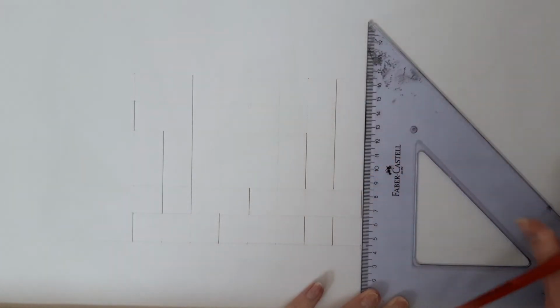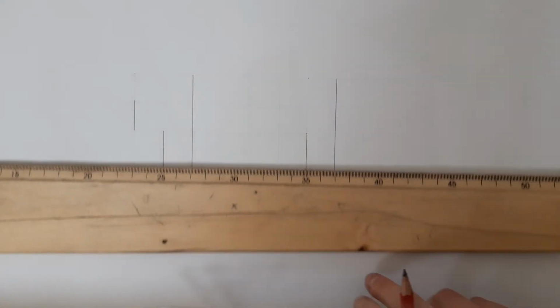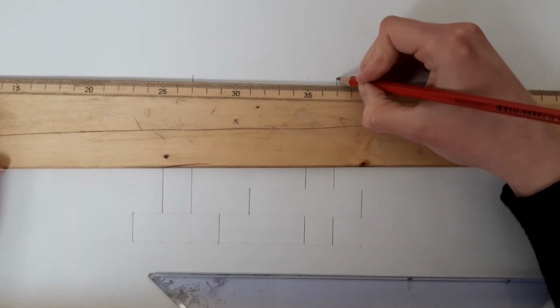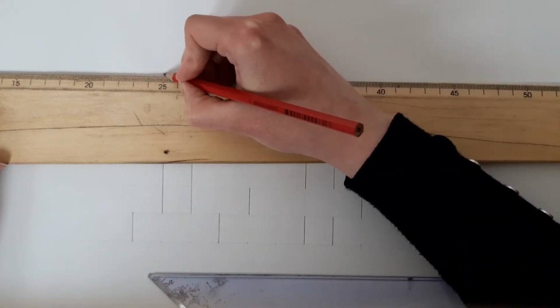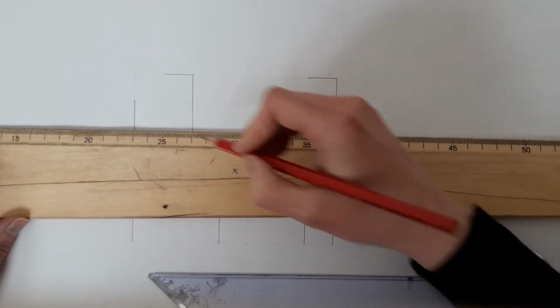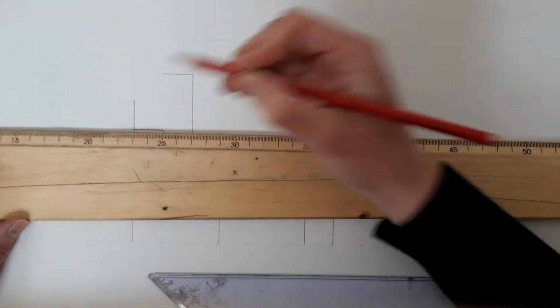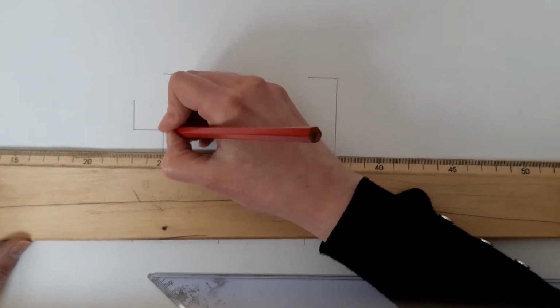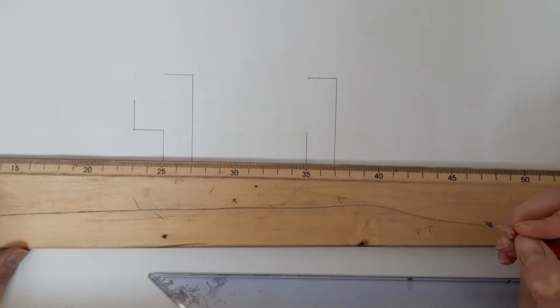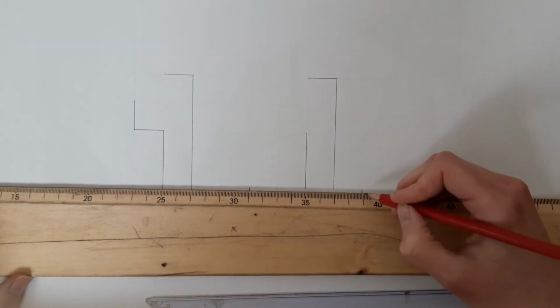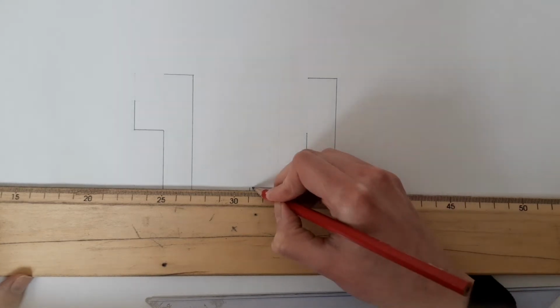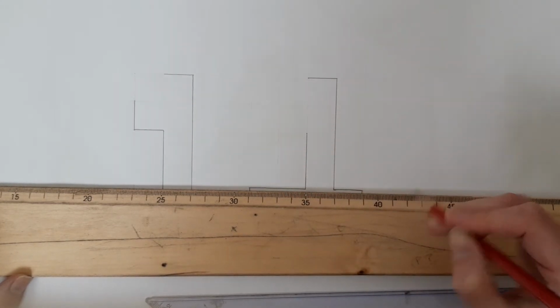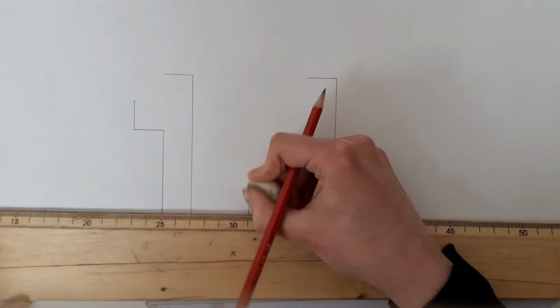Okay, so all the vertical lines are complete. I'm now going to start with all the horizontal lines, working from top down as you would have seen before, and the reason why you do that is just to ensure that you're not going to smudge your page. Apologies, I'm after going too long on that one.